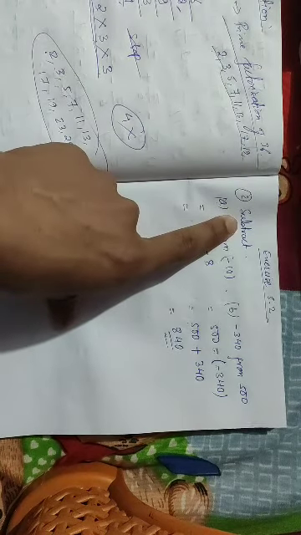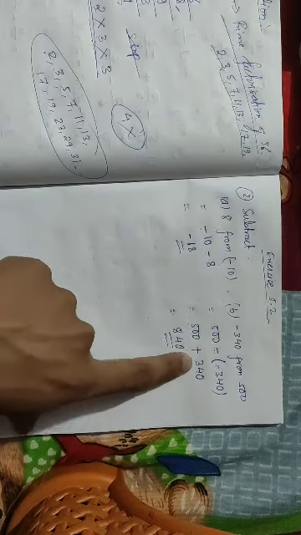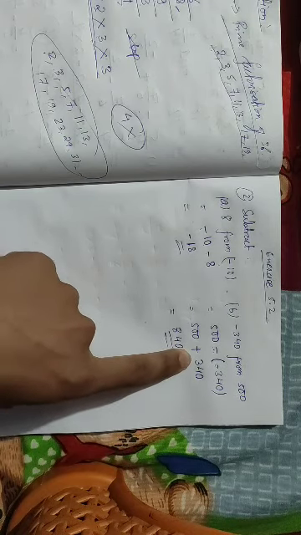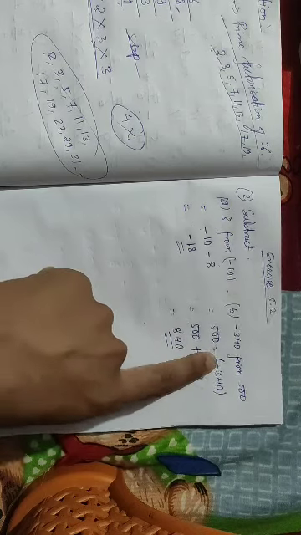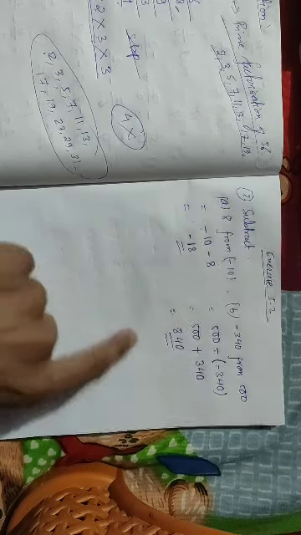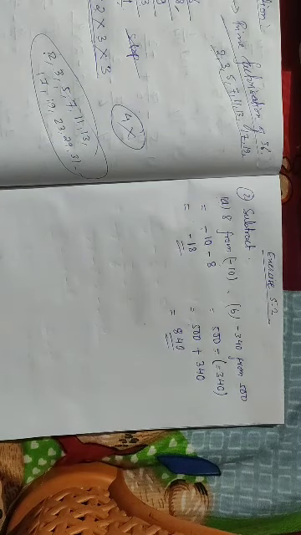Here you got the answer 840, that is you added, because of the sign. This minus into minus will become plus, that is why we have to add. So sign is a very important thing. If you make a mistake in sign, then your answer will be wrong.